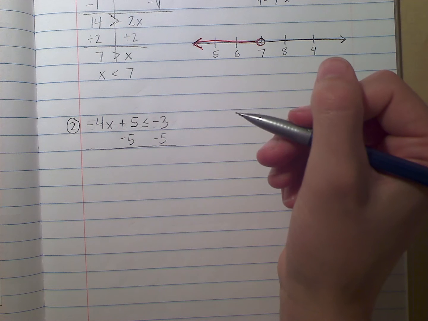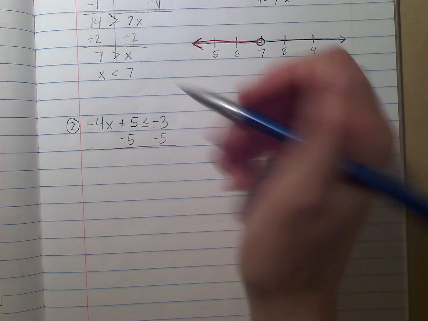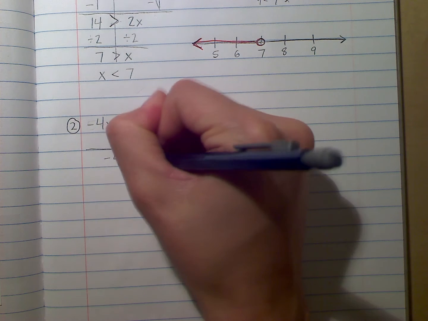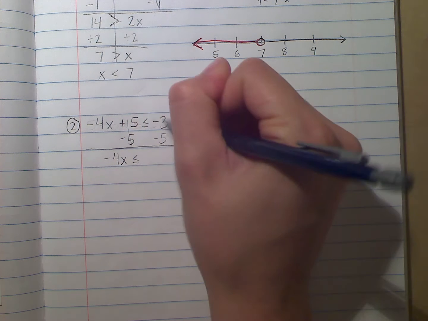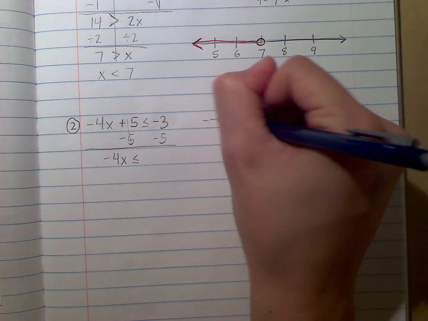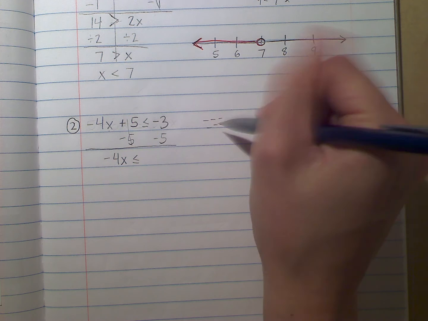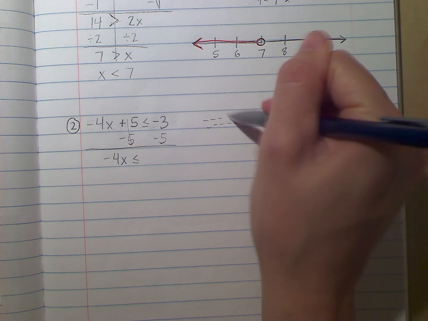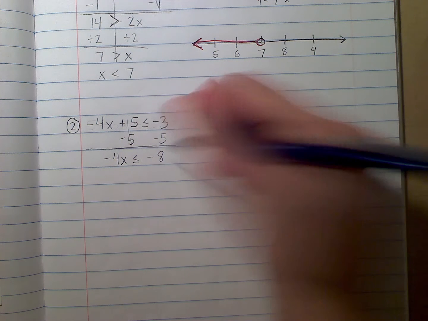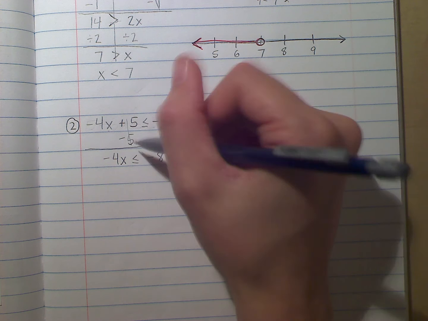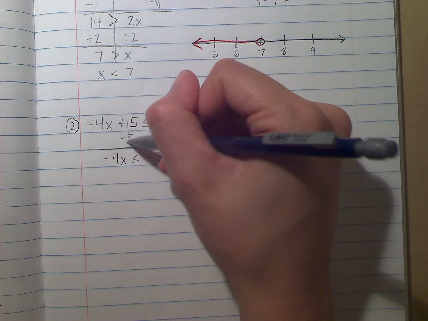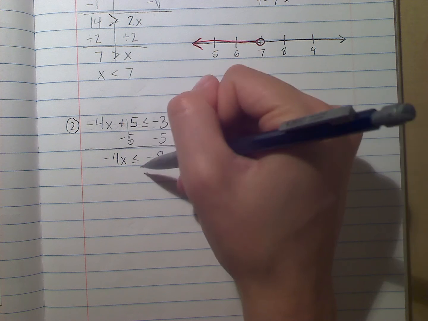Okay. I get negative 4x over here is less than or equal to negative 3 minus 5, right? That's negative 3, negative 5. Nothing cancels here. There's no negatives and positives. That's negative 8. And notice the sign doesn't flip here, right? I'm subtracting from both sides. So that doesn't make the sign flip.